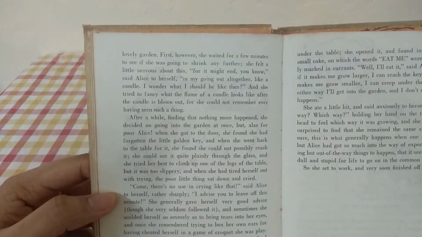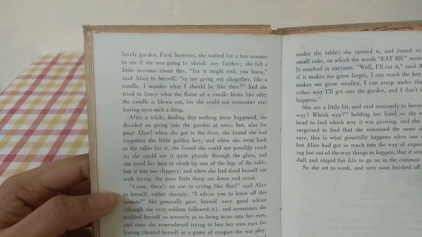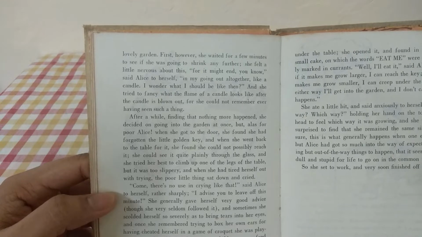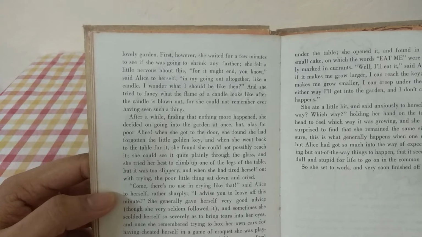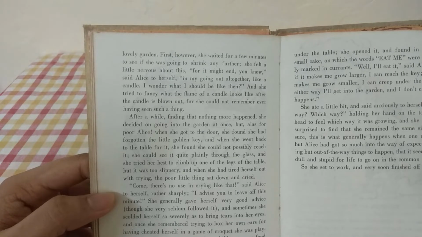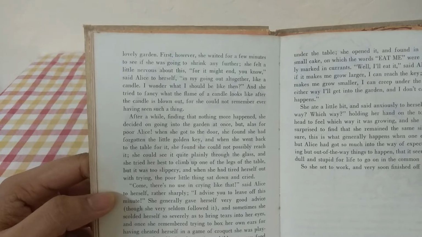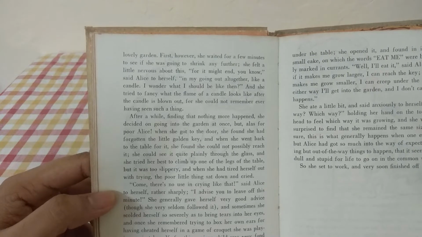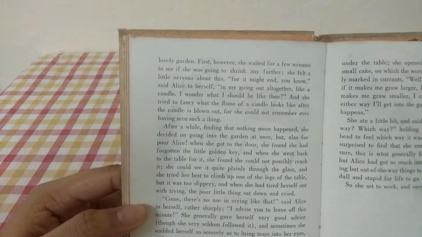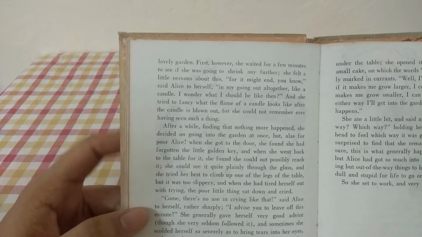First, however, she waited for a few minutes to see if she was going to shrink any further. She felt a little nervous about this, for it might end, said Alice to herself, in my going out altogether like a candle. "I wonder what I should be like then." And she tried to fancy what the flame of a candle looks like after the candle is blown out, for she could not remember ever having seen such a thing. After a while, finding that nothing more happened, she decided on going into the garden at once.